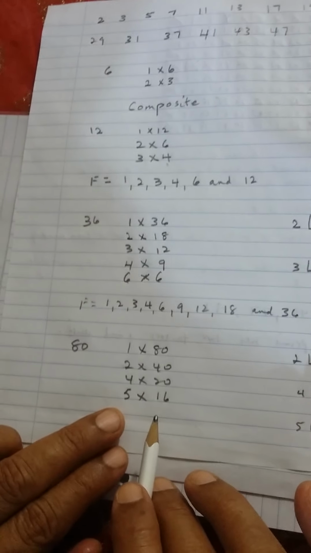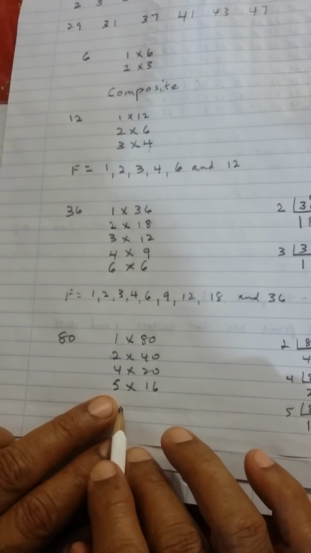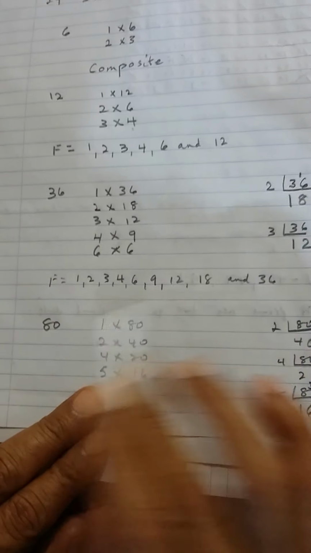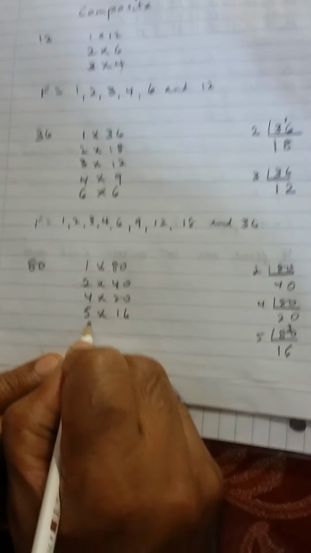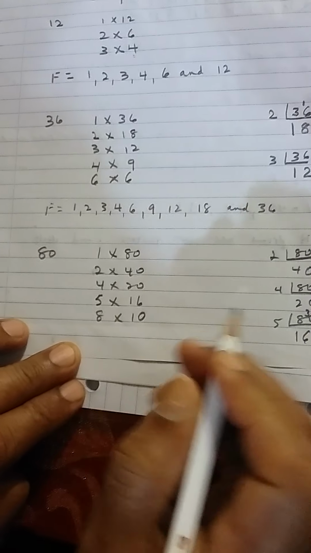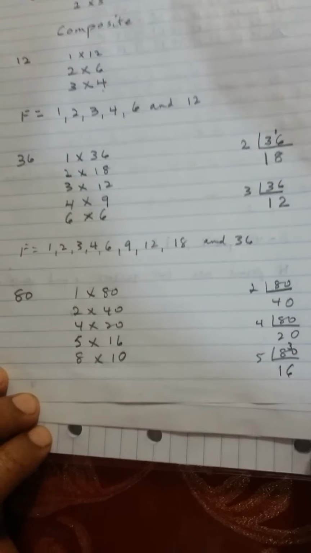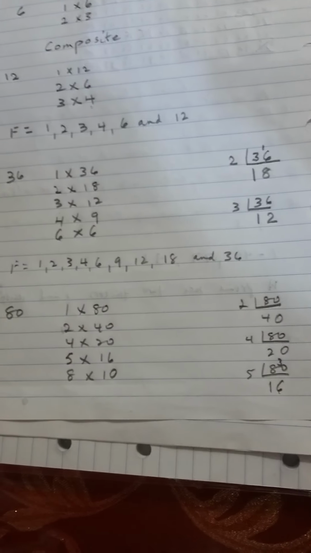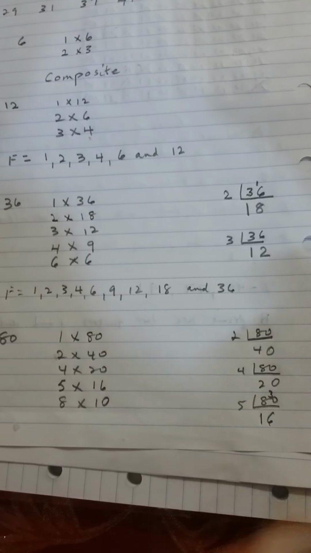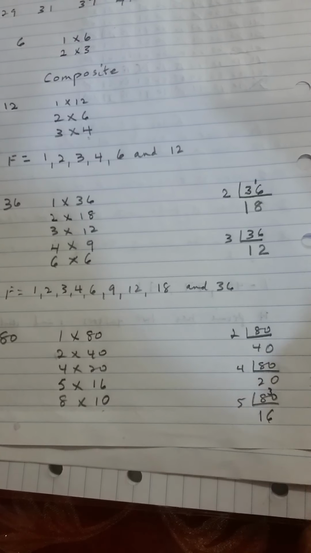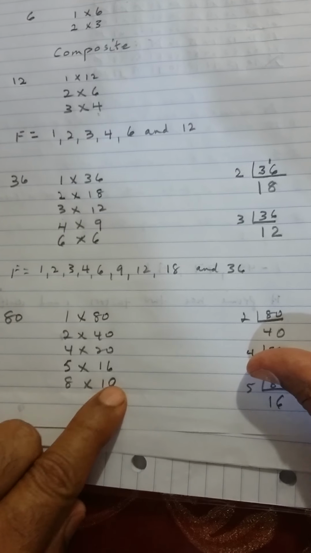Alright. 7 into 80. No, because 11 sevens are 77 and 12 sevens are 84. So what about 8? 8 into 80. Yes, 8 times 10. What about 9? No, 9 cannot go into 80. Because 9 can go into a number when the sum of the digits is exactly divisible by 9. Alright. And what about 10? Well, we already have 10. So here it is. We would have had the factors of 80 being 1, 2, 4, 5, 8, 10, 16, 20, 40, and 80.